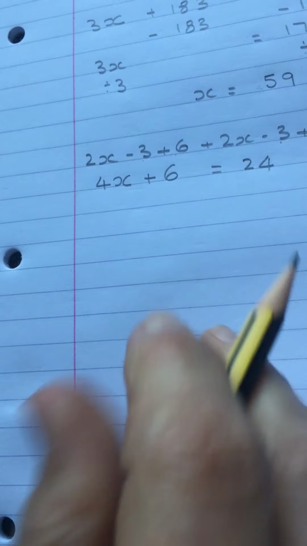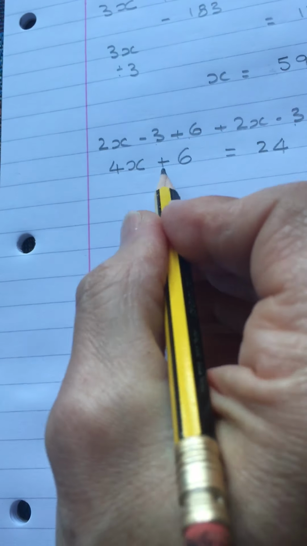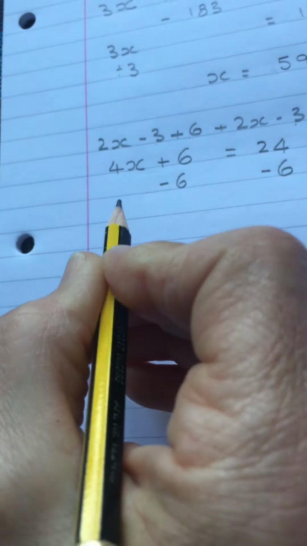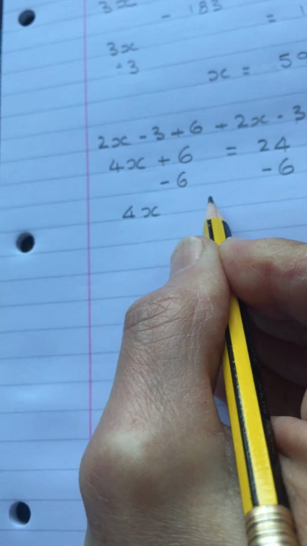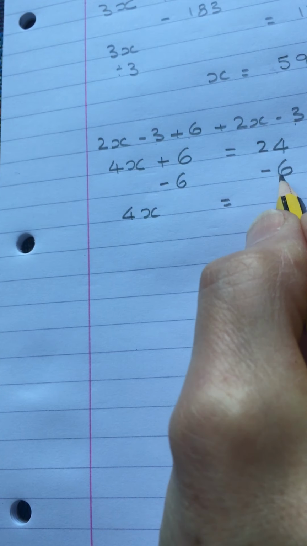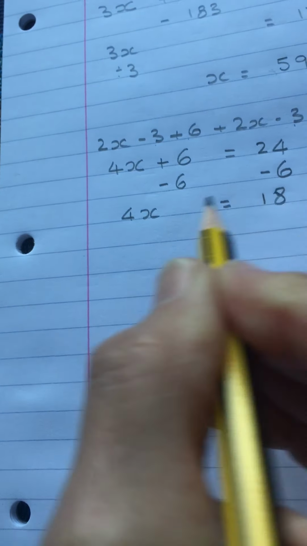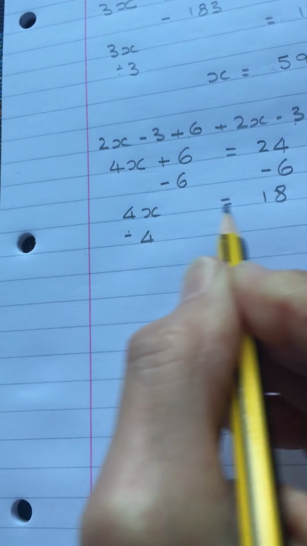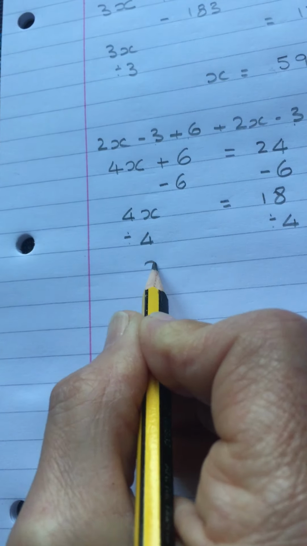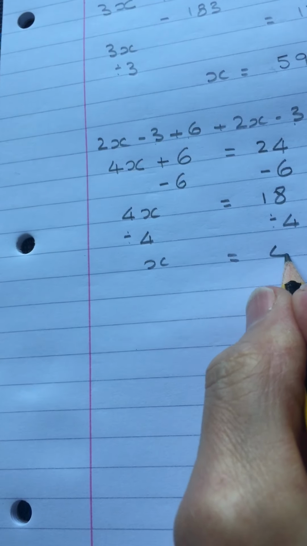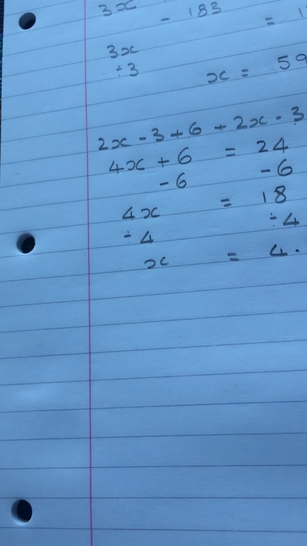And again, that's now looking like an equation that we're used to. So to solve it, I can take off 6 from both sides. So 4x is going to be equal to 24 take away 6. So it's going to be 18. Divide by 4. So x is going to be 18 divided by 4 equals 4.5. So we've solved the equation.